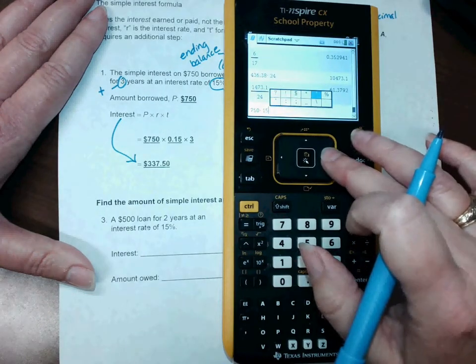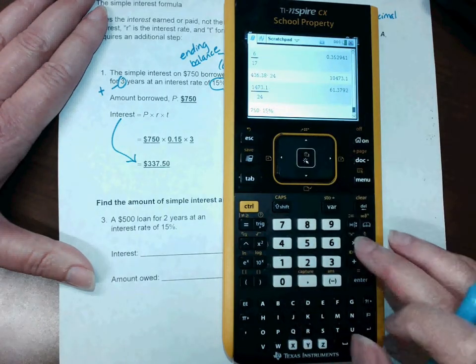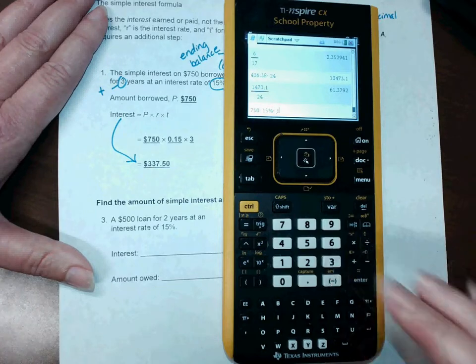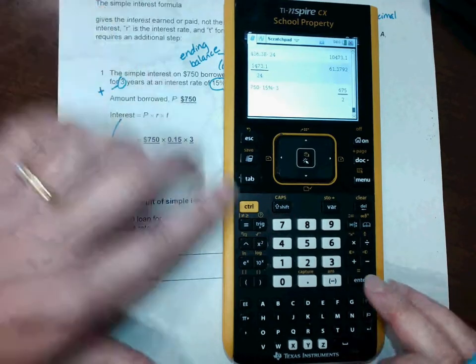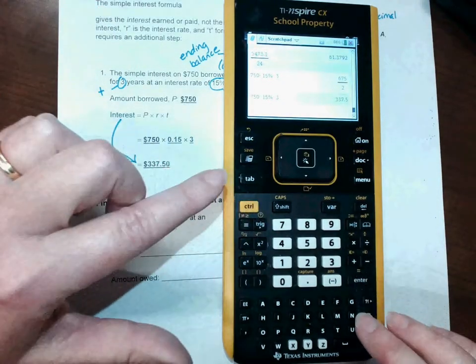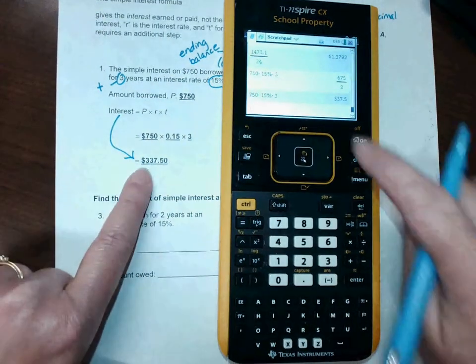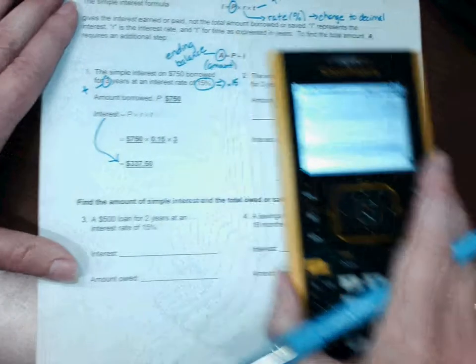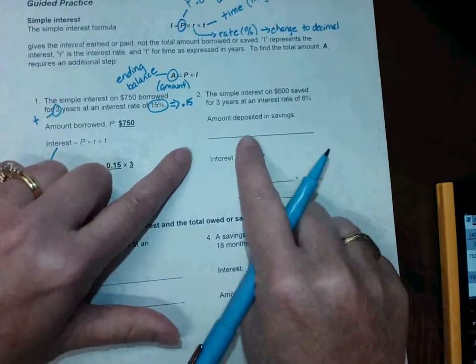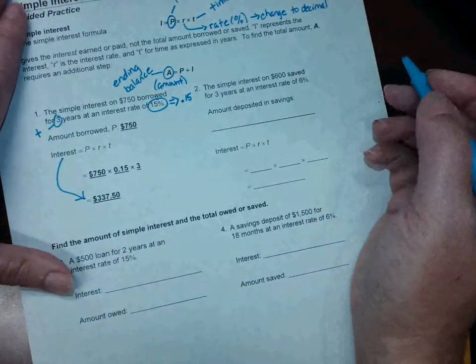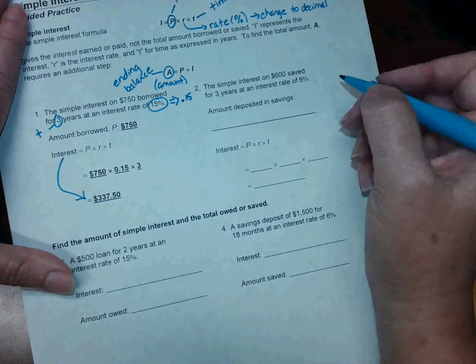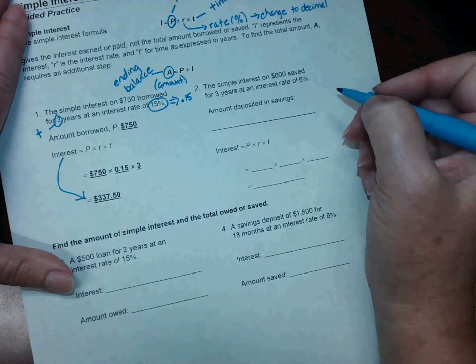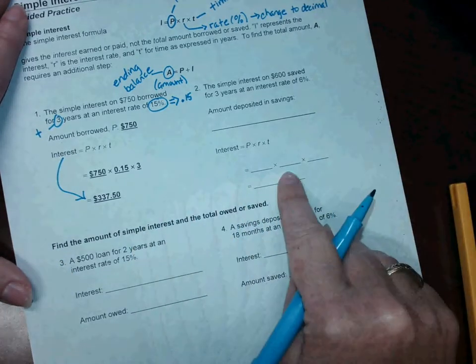I go to 15%, and then times 3 years. Oops, I forgot to hit Control Enter. $337.50. Same answer they got. All right, the total amount though would be your, oh, they're not talking about that.